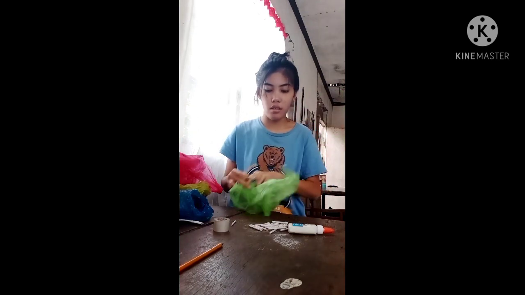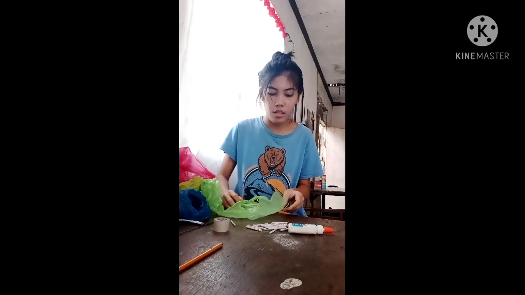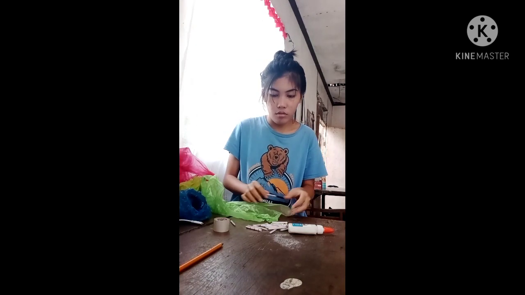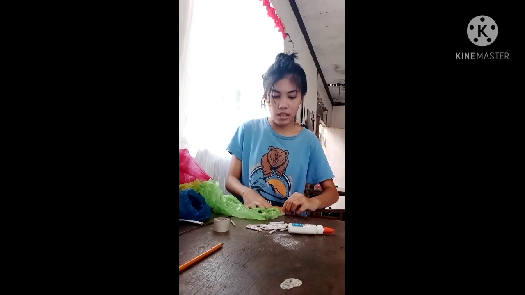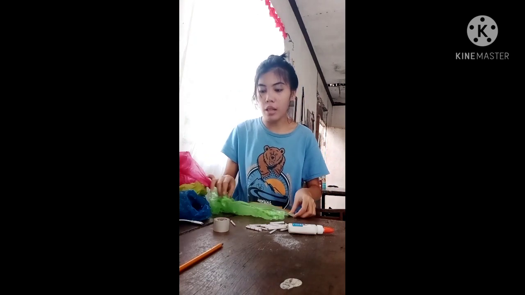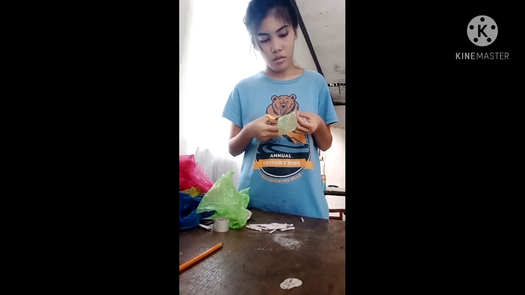So, we will be using this to cover what we have done. We need to cover this for us to identify which is thymine, which is guanine, which is adenine and cytosine, and to make this model more colorful.